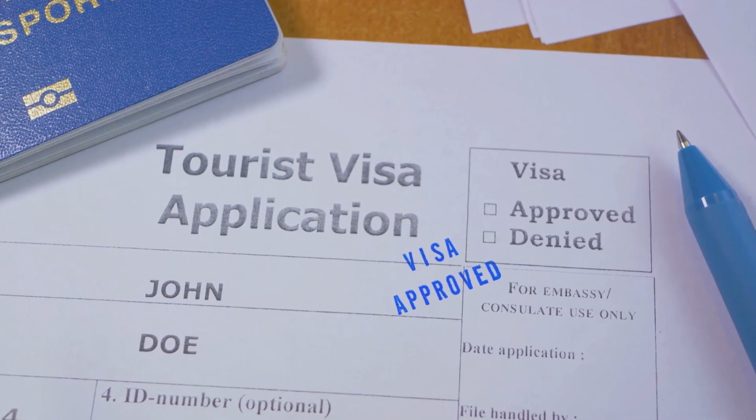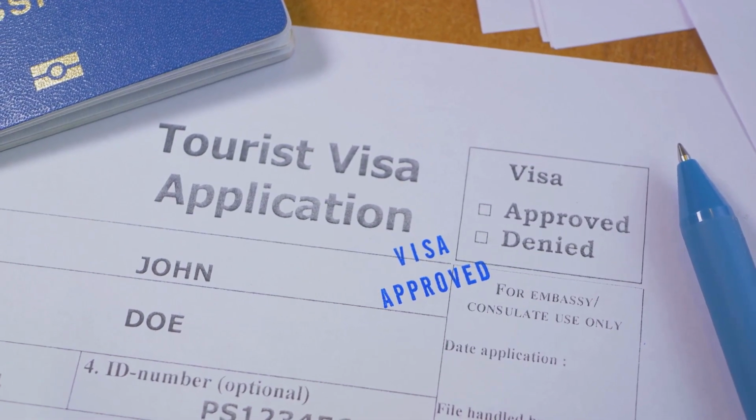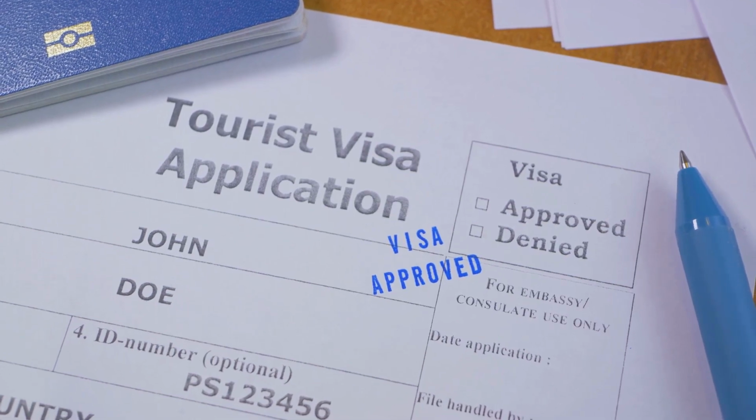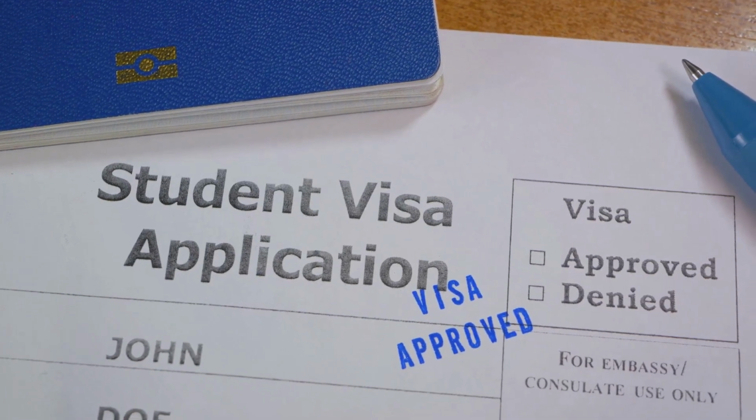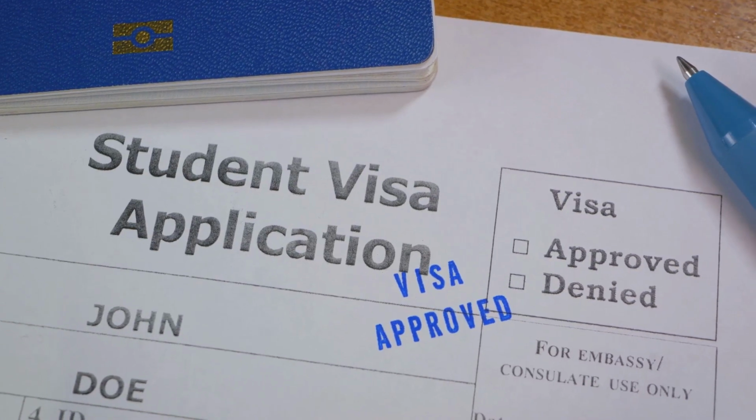In our upcoming segment, we'll delve into the key considerations, the do's and don'ts, and the essential tips to keep in mind when applying for a TN visa. So stay tuned for more in-depth insight and guidance.